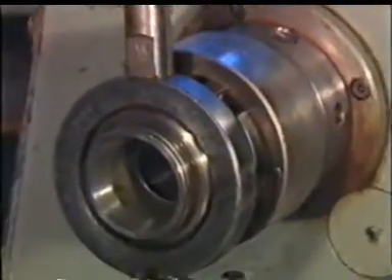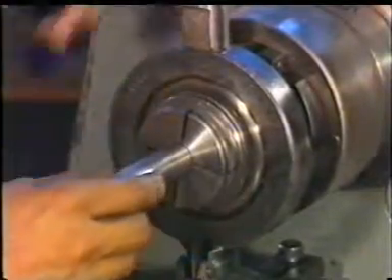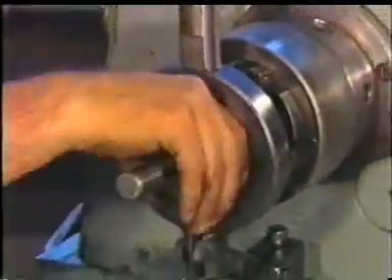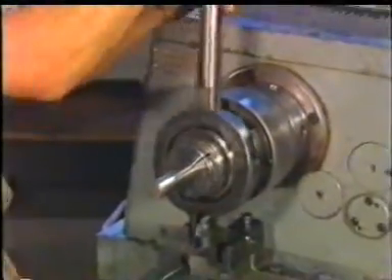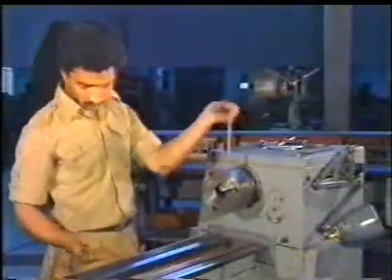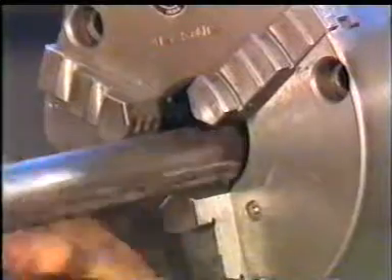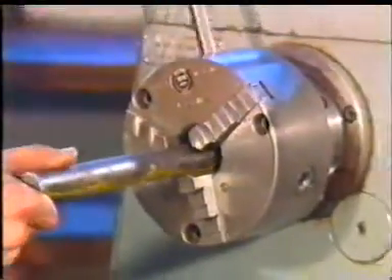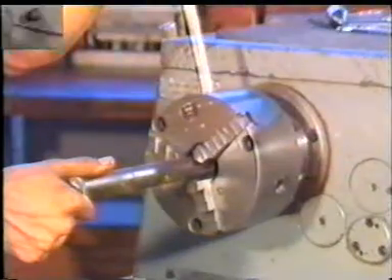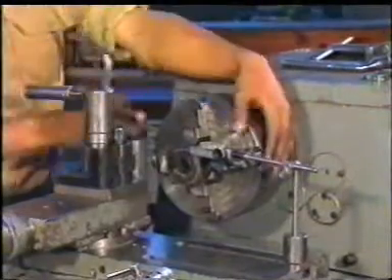Job holding devices are many, but the most commonly used are collet chuck for quick clamping and for mass production, three-jaw chuck or self-centering chuck to hold the job automatically in the center, four-jaw chuck, also called independent chuck, for better gripping and holding of irregular jobs.